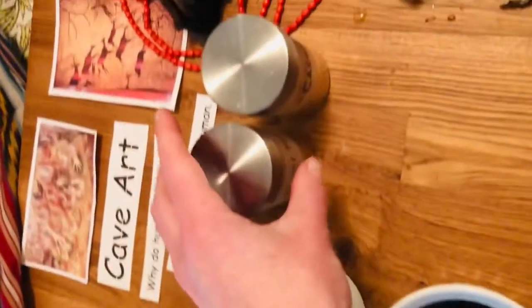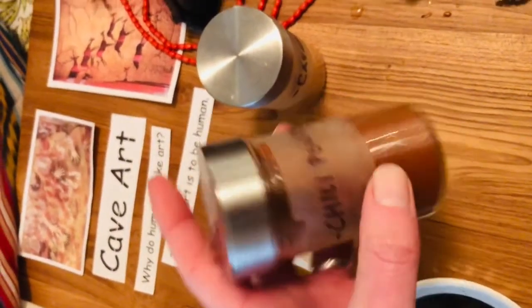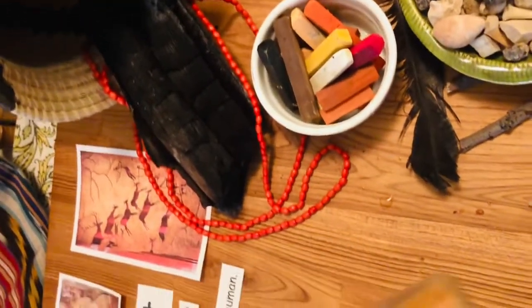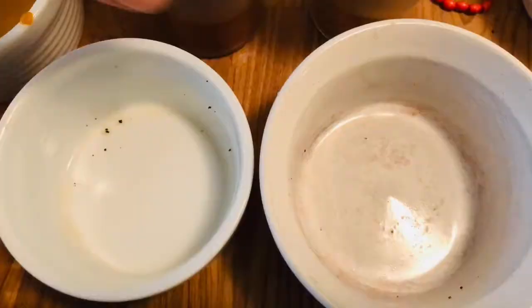Science, folks. I picked up 2 more colors from the kitchen. Since I learned that my turmeric worked, I grabbed some chili powder and also some cayenne pepper, and I'm gonna see if I can make 2 more versions of brown. No wonder all their artwork had brown in it.